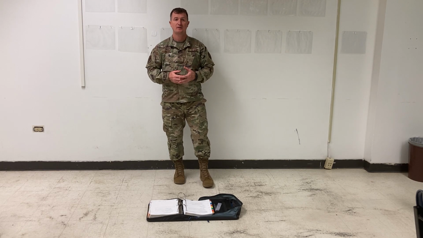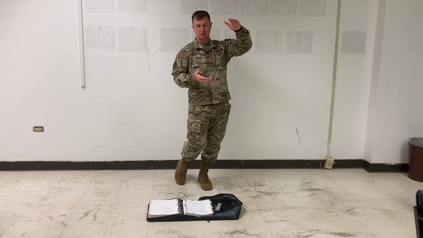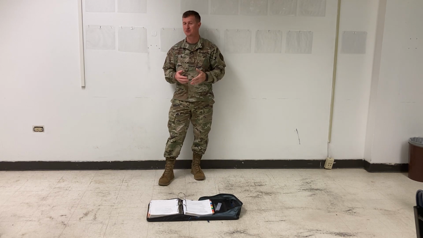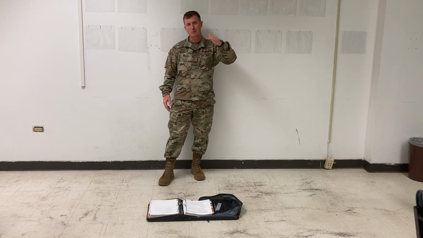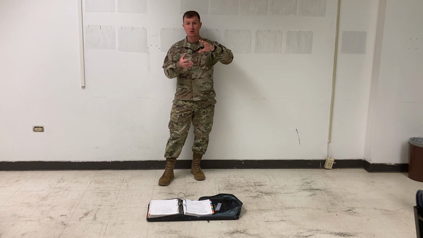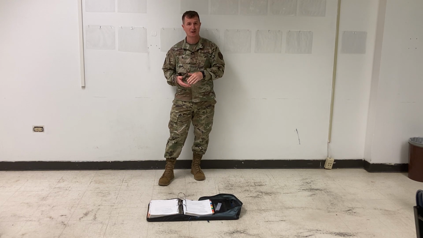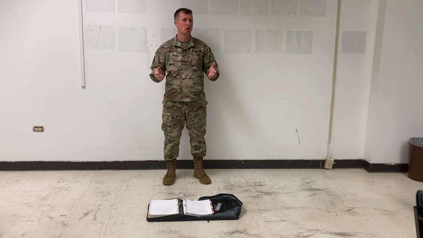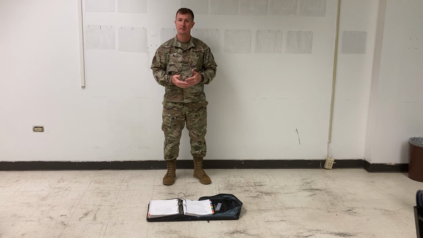Up to this point, we've talked about how to start off a lesson from prelims all the way down into transition. And for a drill class such as right face or any of the other drill lessons, we always transition from the introduction of our lesson into a whole impression. A whole impression is us showing the trainees at full speed with command voice what the drill movement is going to look like.